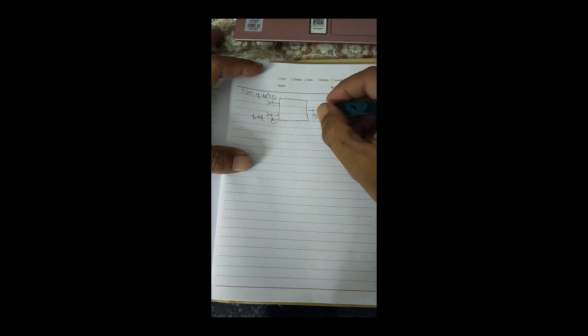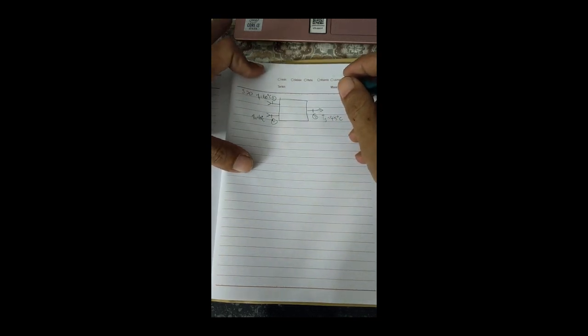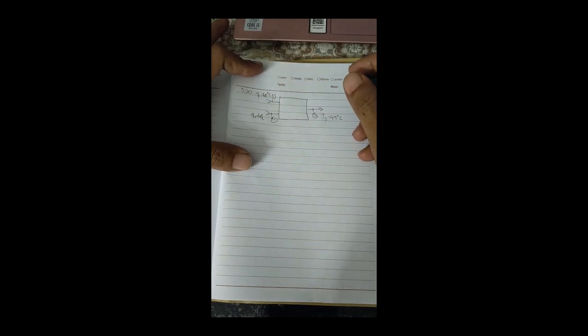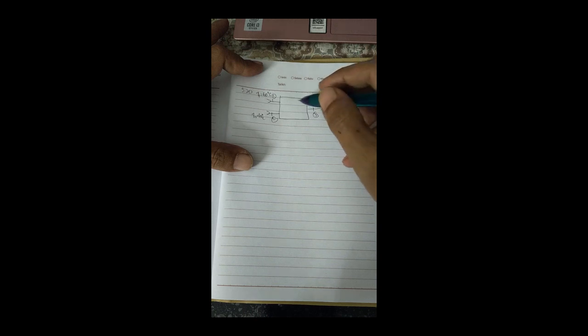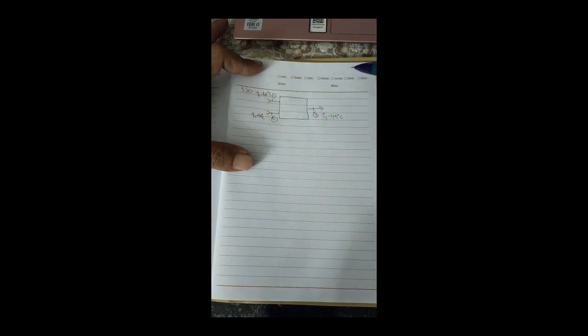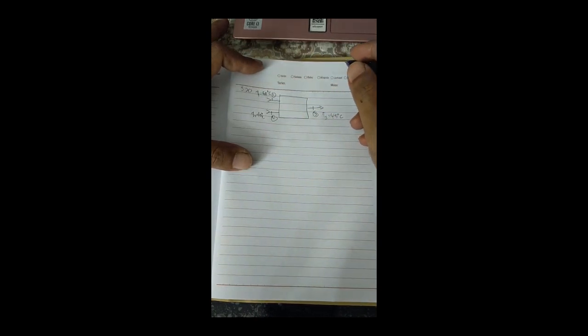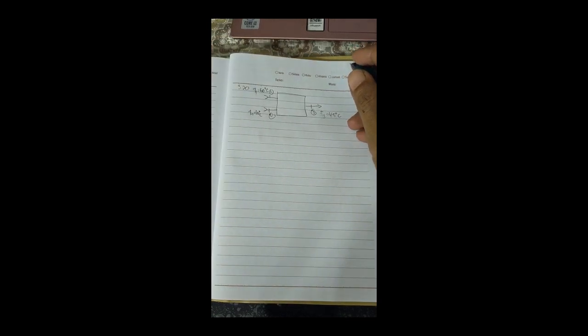is 10 degrees Celsius, and the warm water, T3, is 45 degrees Celsius. Okay. Alright, so we have three parts: 2 inlets, 1 outlet.